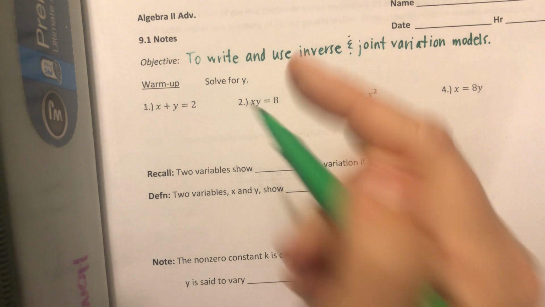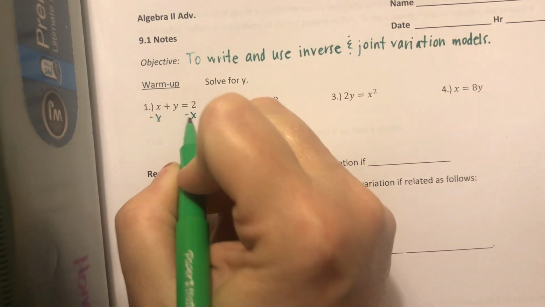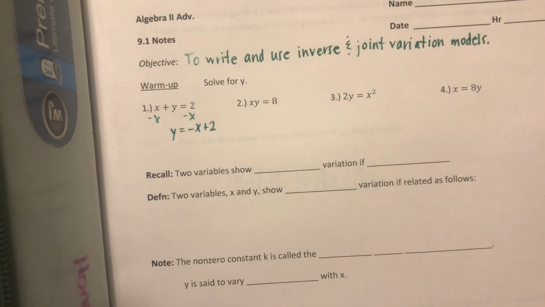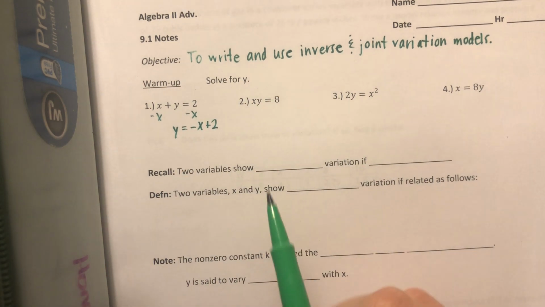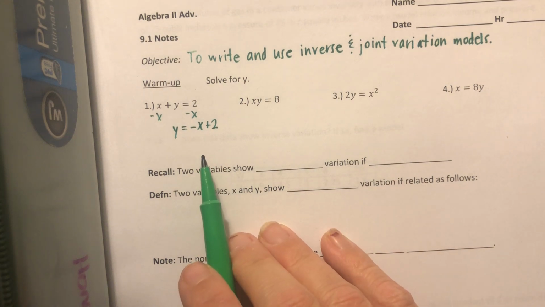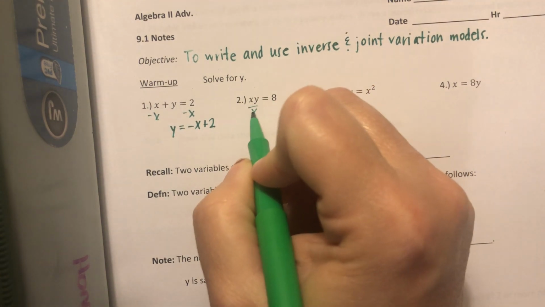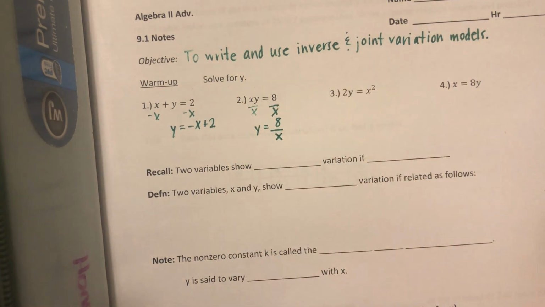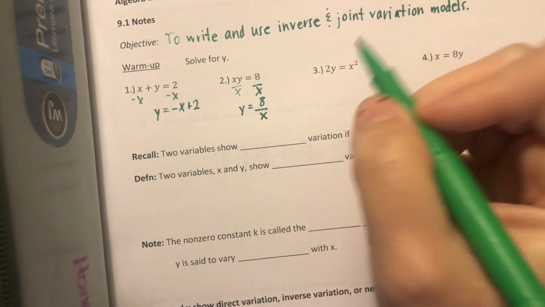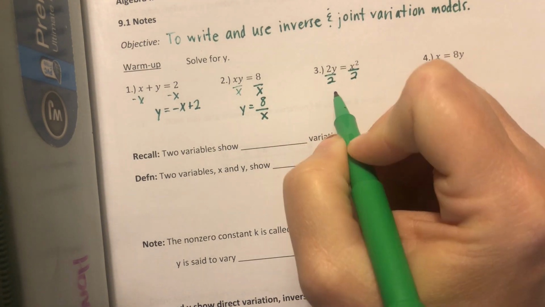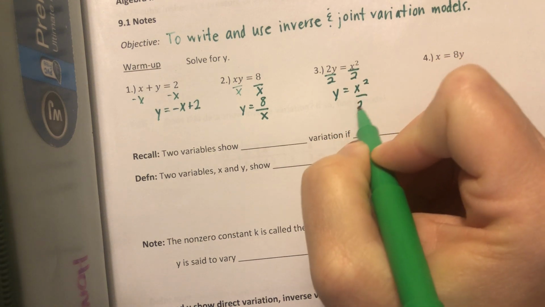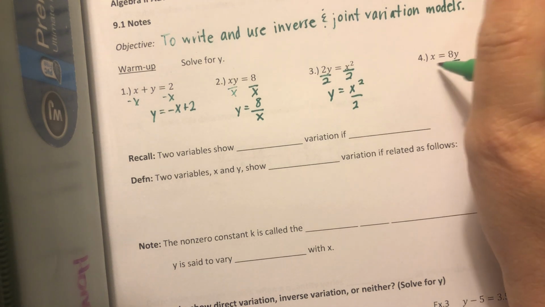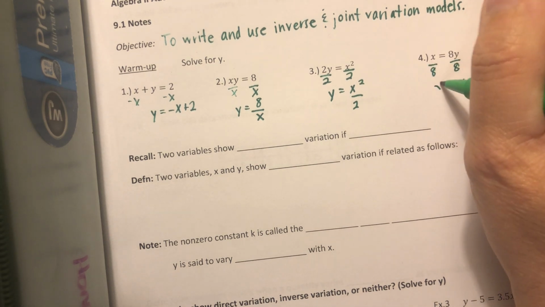Getting y by itself. This one you would obviously need to subtract the x, and so it would end up either 2 minus x or negative x plus 2. We will probably recognize that equation as being a linear equation, hopefully by now. Over here, if we want to get y by itself, we have to divide by x. So we get y is equal to 8 divided by x. Here, we would just have to divide by 2. So y would be x squared divided by 2. So you can see these are all very different types of functions. And then here we would divide by 8. And so we would get y equals x divided by 8.